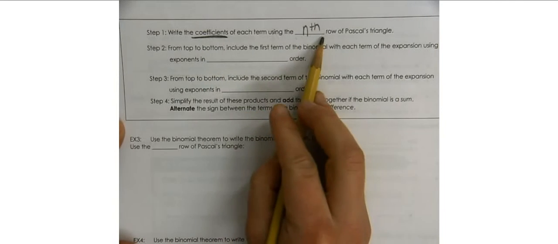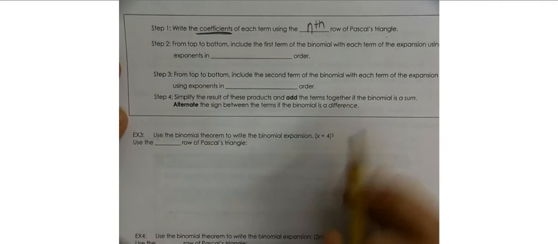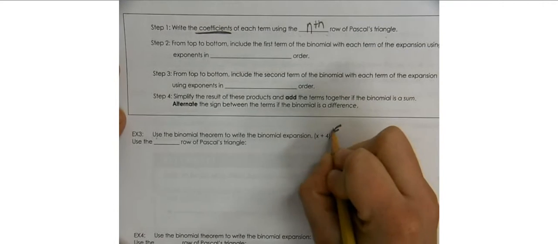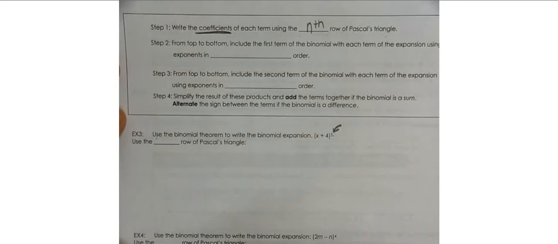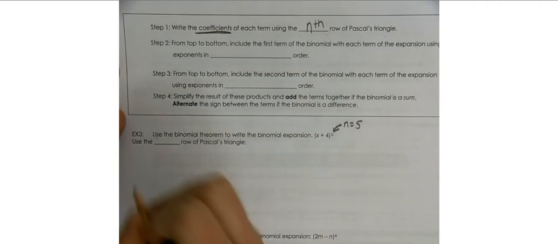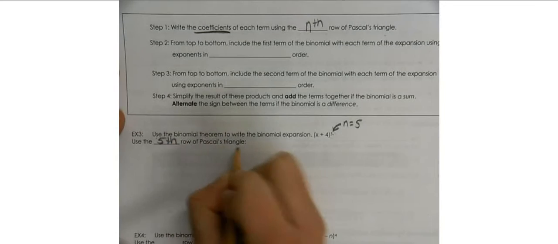For this problem, we have x plus 4 to the 5th power. Whatever that power is represents the row of Pascal's triangle that you're going to use. So in this case, n is equal to 5, which means we're going to use the 5th row of Pascal's triangle.